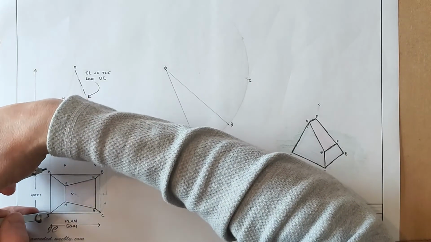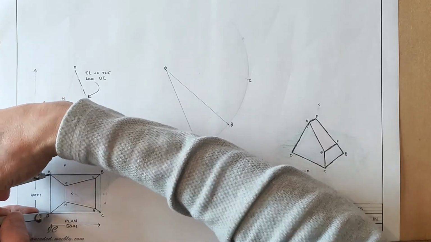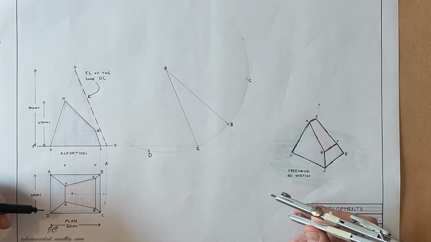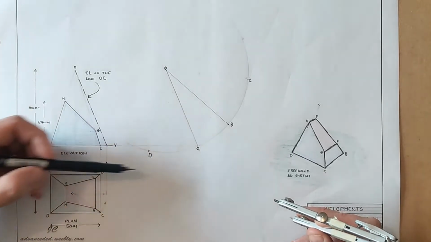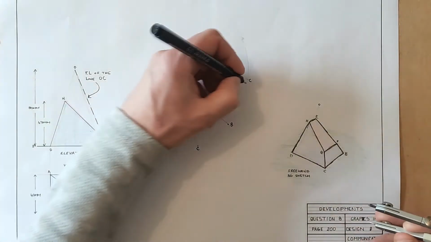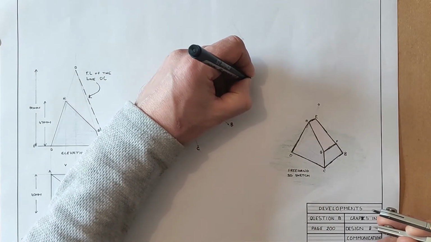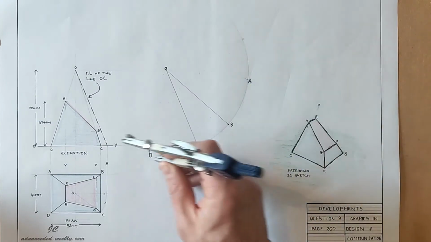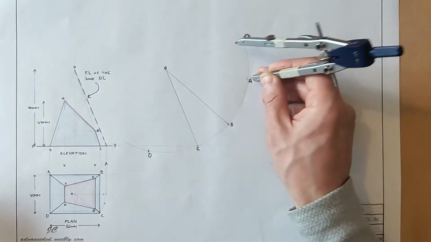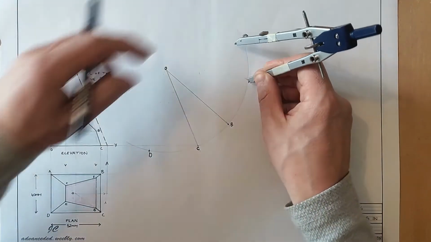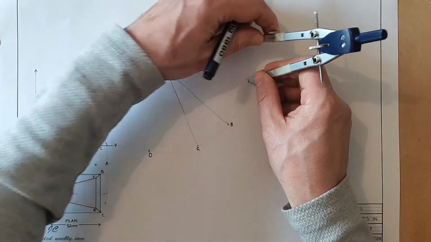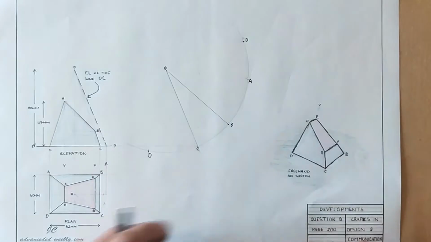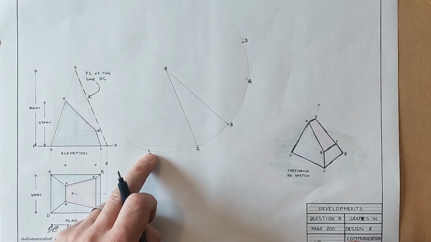Again, set the true length, compass to the true length from plan. I'm going to go, I started from C to B. I've called this one C, sorry, that's actually A. So from A back to D, I'm going to go this side. Again, you could go this side from D to A. I'm just going to do it over here so it's not too cramped up on the actual drawing itself. And that gives me point D here. That will in turn join back to your point D over this side.